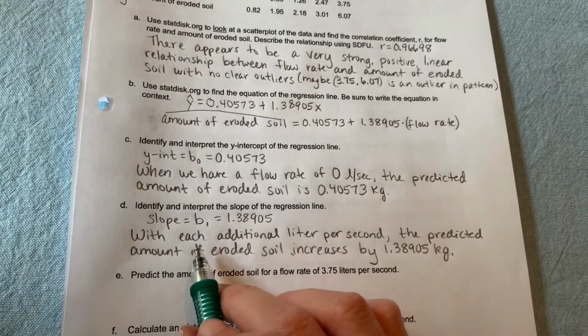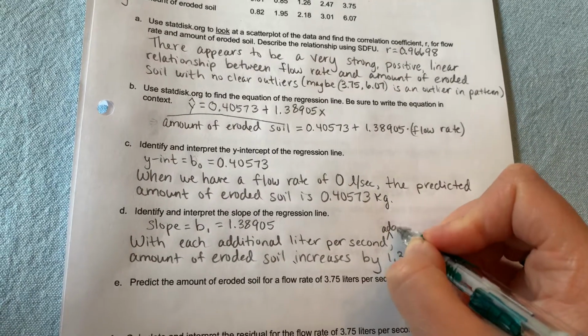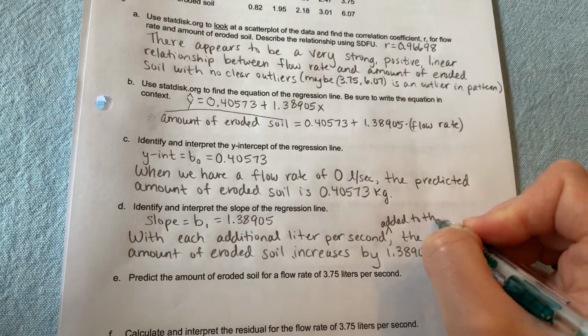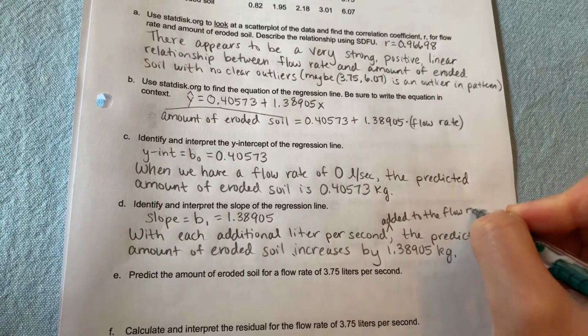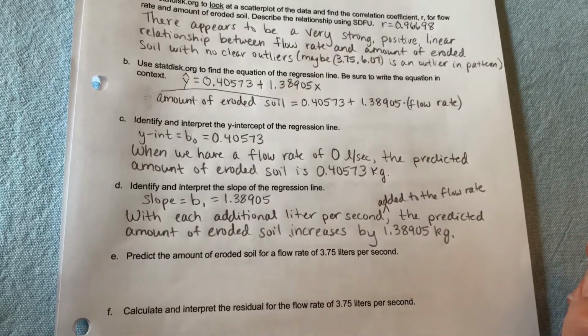I guess I could have said with each additional liter per second added to the flow rate, but I think it makes sense without saying that. So you can leave that in, or you can add that in, or you can leave it out. I think either way is fine.